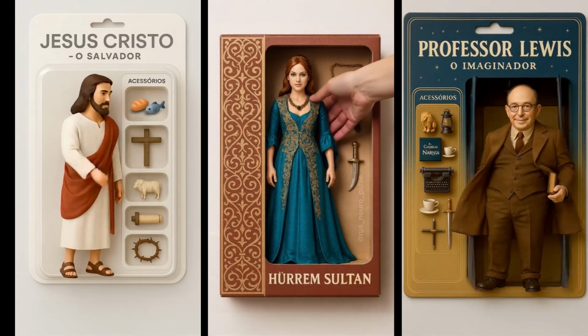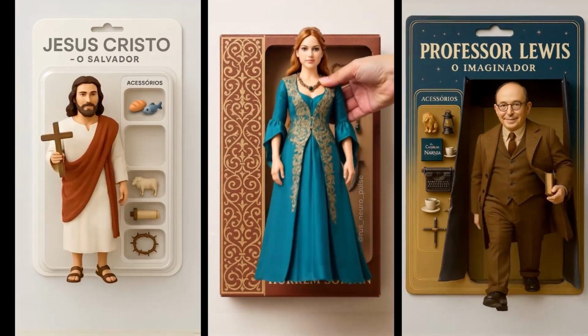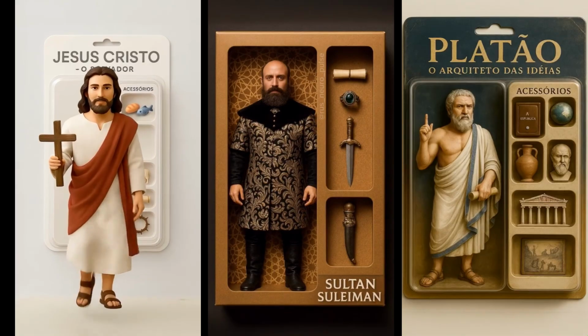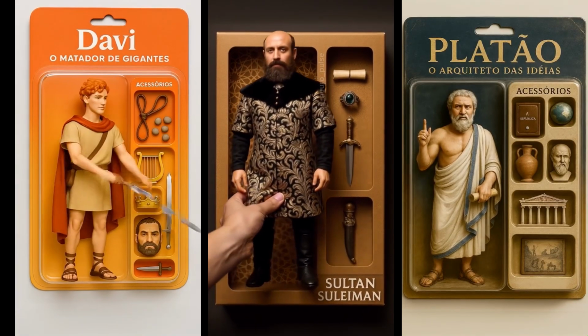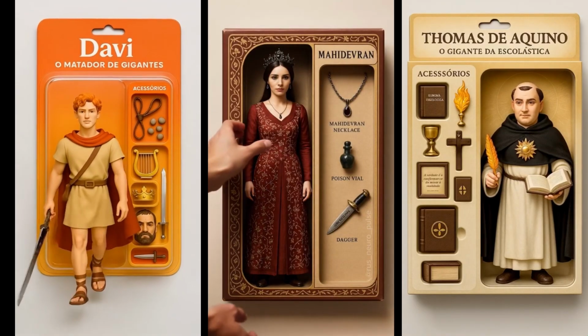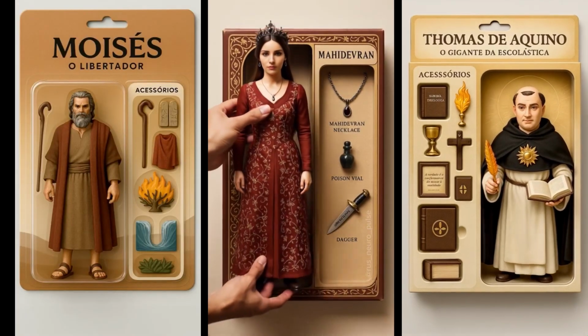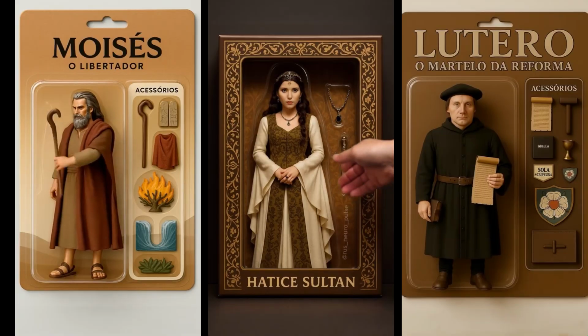Did you know you can create viral action model kids toy box videos with the free version of ChatGPT in just 3 steps? Plus, they're trending on Instagram and TikTok. In today's tutorial, I'll show you exactly how to do it, so watch till the end. Let's dive in.